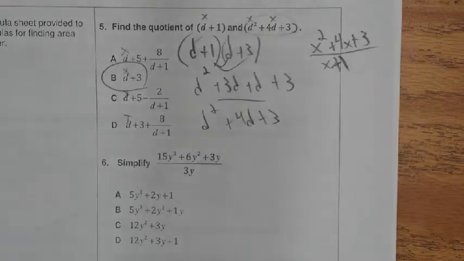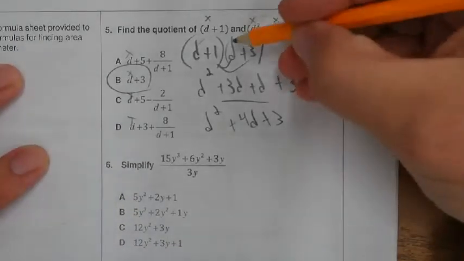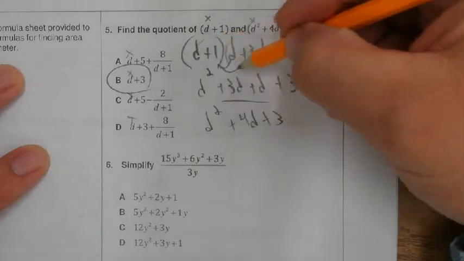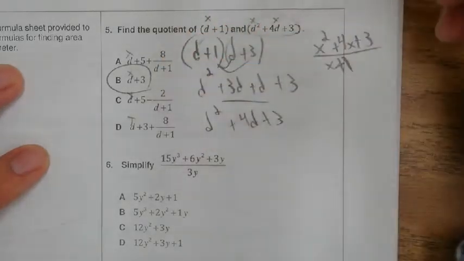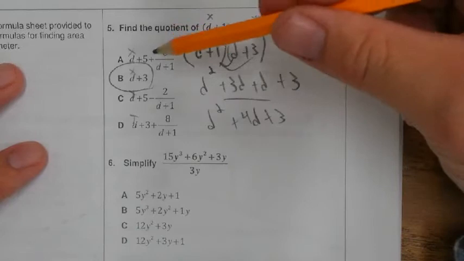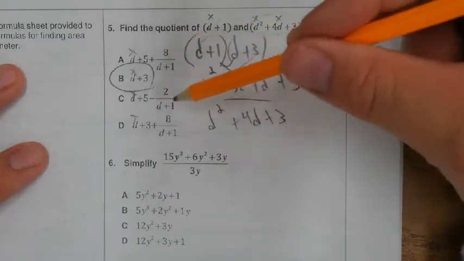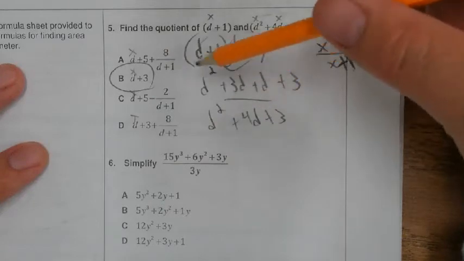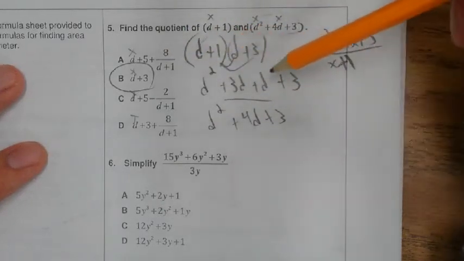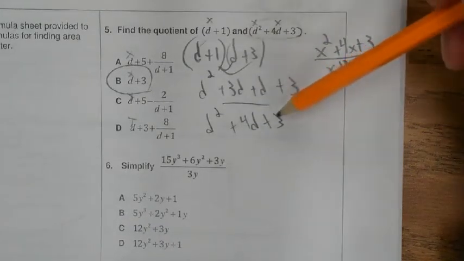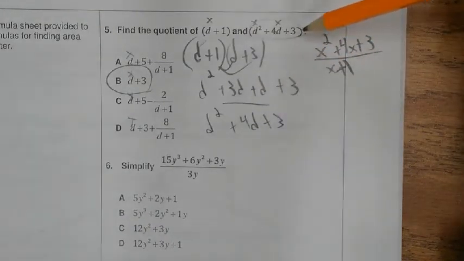All right, so quotient. We know quotient means division. There's multiple ways you could answer this question. What you could have done was just do d plus 1 and do FOIL and multiply that by each one of your answer choices to get the answer. This one was kind of common sense because we've never seen an answer choice like A, C, or D. So you had a good feeling it was going to be B, and once I did FOIL here, it did turn out to be B because that gave me d squared plus 4d plus 3.